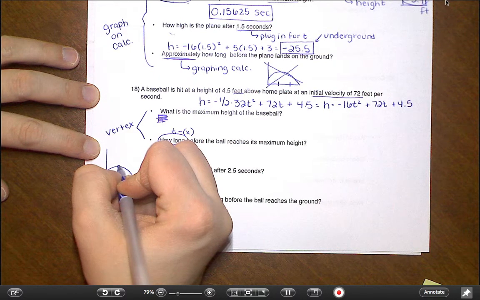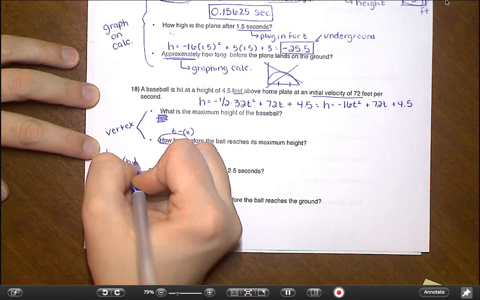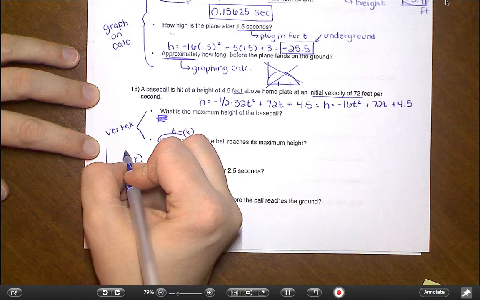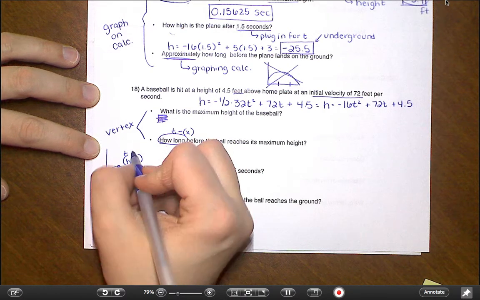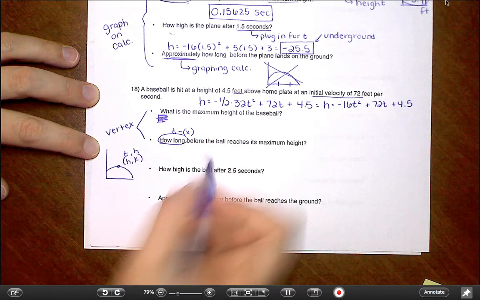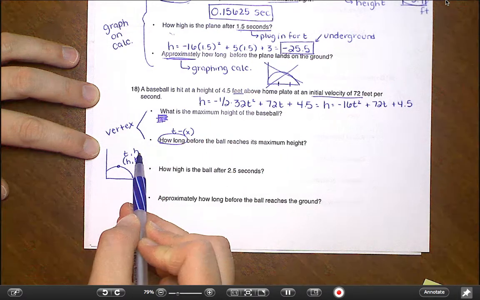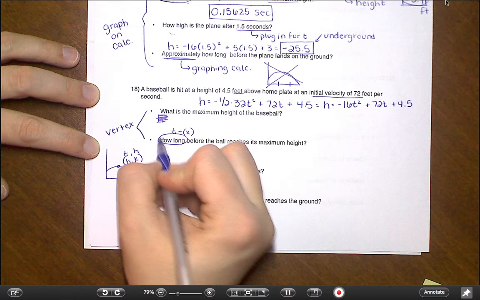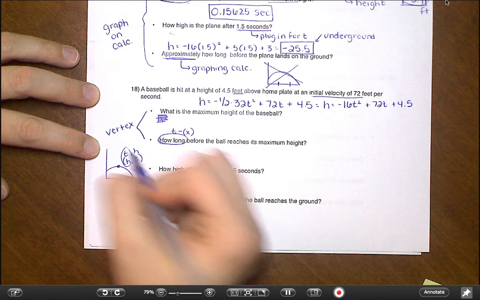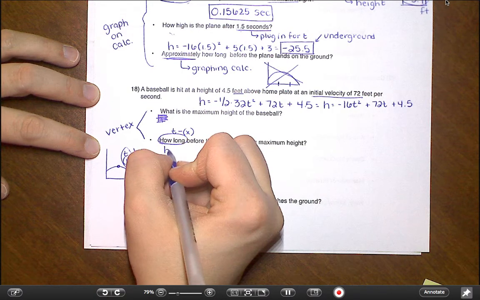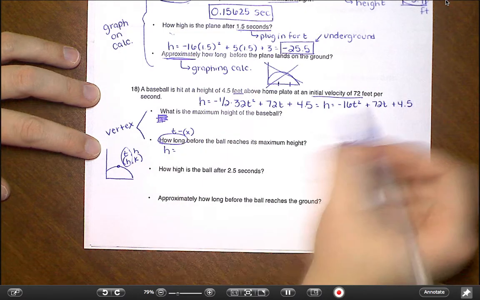I'm finding this. This is my t, and this is my h in terms of Newton. So this is my time and this is my height. So this question about time means that my h value is the answer to this. So I'm going to go ahead and do this down here.